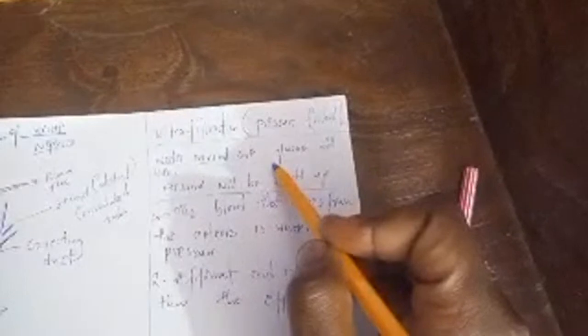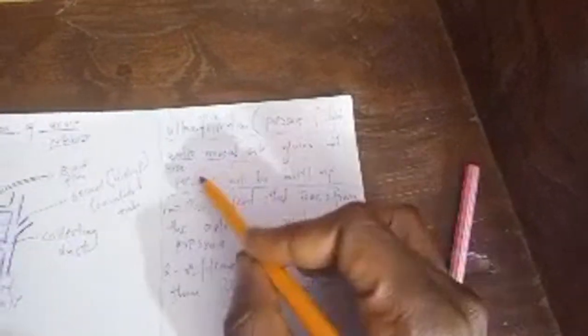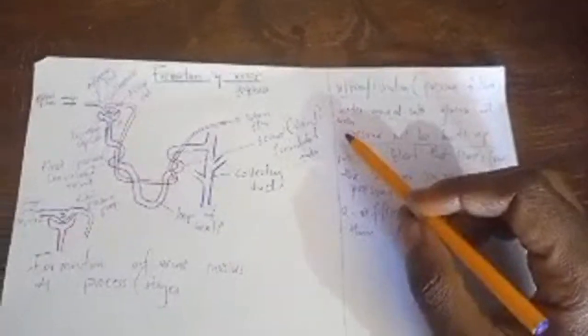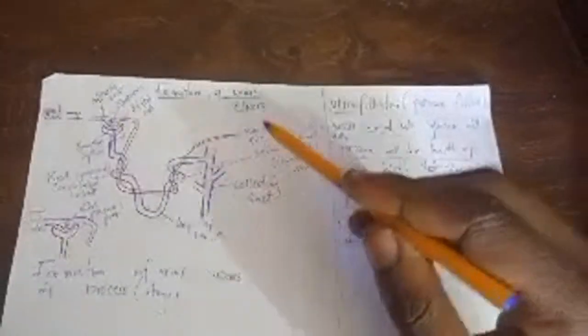Mineral salts will enter here. Glucose and urea, what will they do? They'll enter. These are small molecules. What large molecules will remain? We have plasma proteins and the red blood cells. So that's the first stage, which is called ultrafiltration. Ultrafiltration is just to filter off.